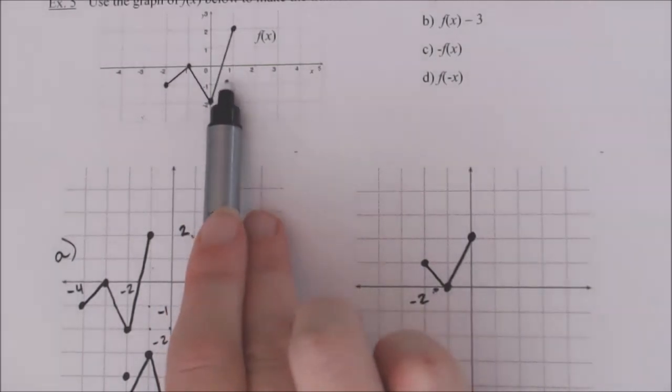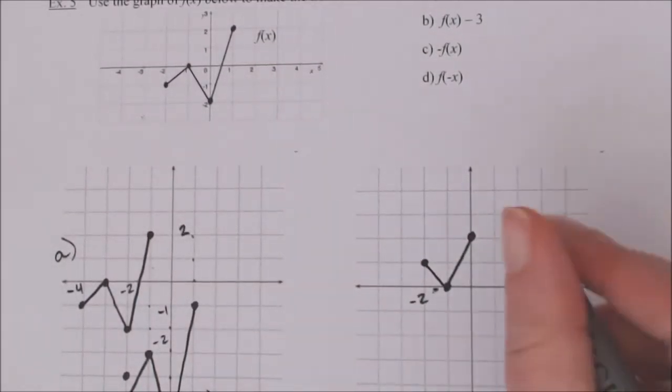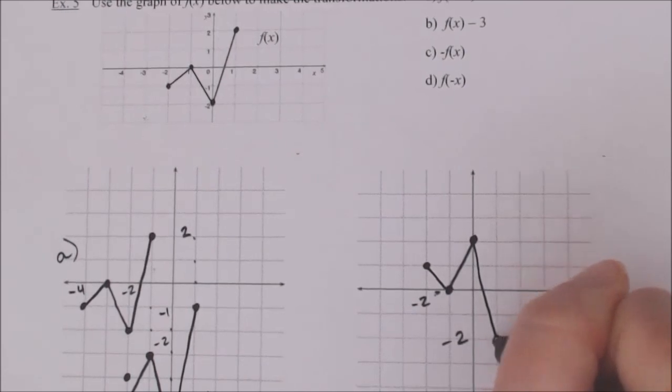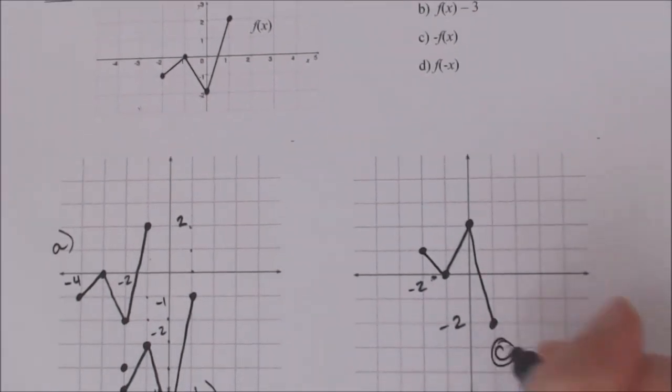And then this last point, 1, comma 2, if I flip that, it's going to put me at 1, comma, negative 2. So 1, comma, negative 2. It looks like it's right there. So pause for a second and make sure you see that that's a reflection over the x-axis from the original function. So that would be part C.